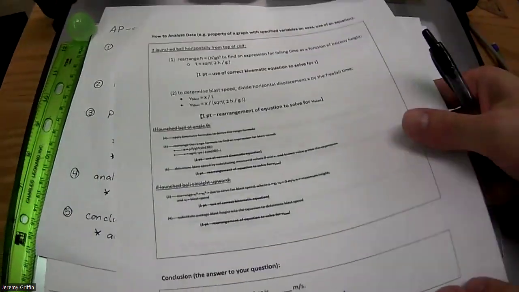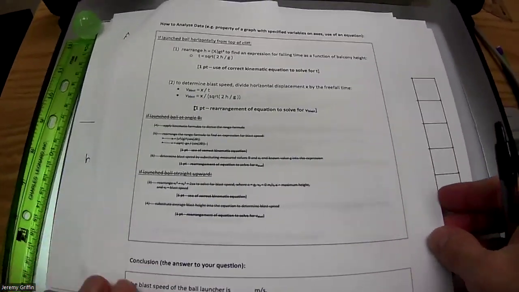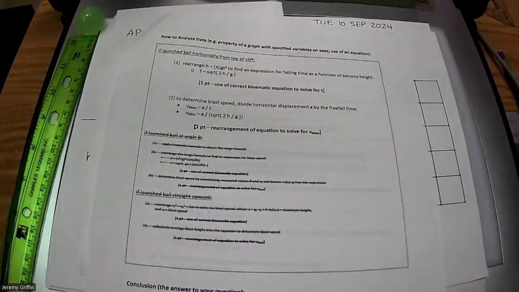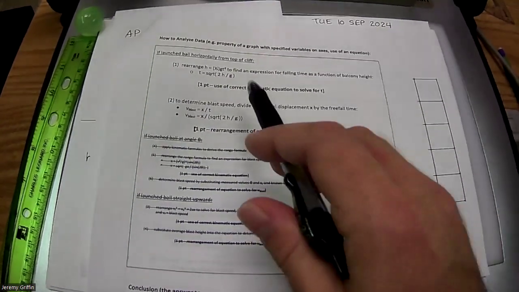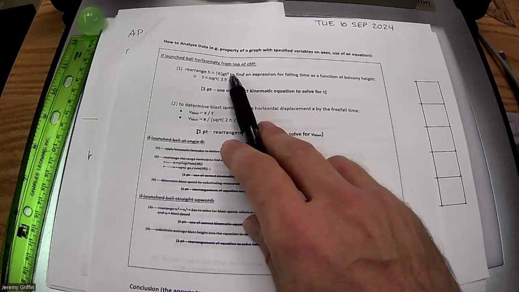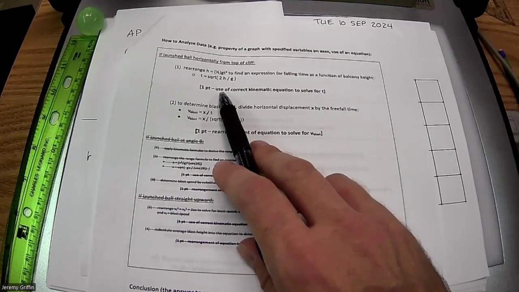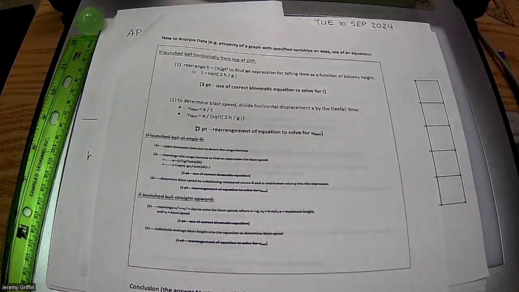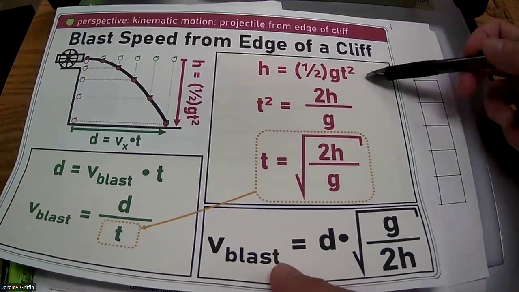Analysis. This is going to be equations in this case. AP could ask you this exact question. This is exactly what they'd be looking for. They would want you to start with h equals 1/2 gt squared and rearrange that and solve for t. So 1 point for use of correct kinematic equation to solve for t. That's basically this red bit right here.